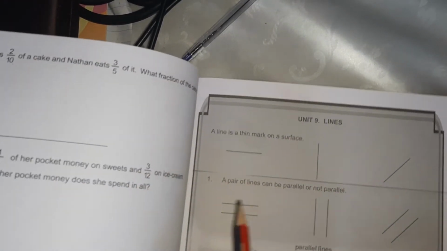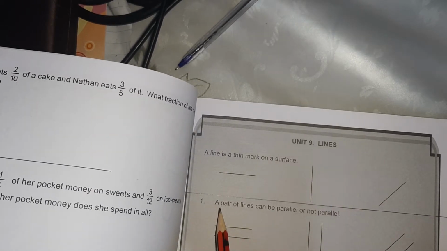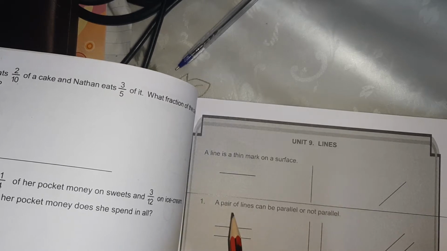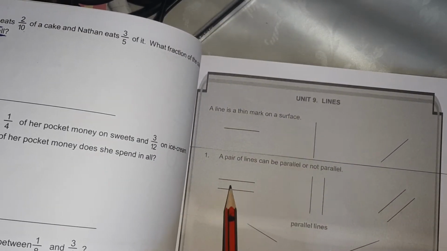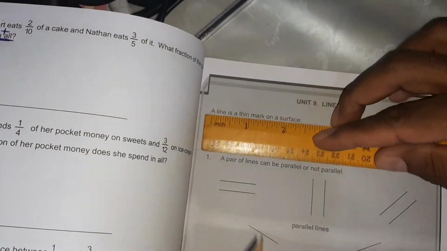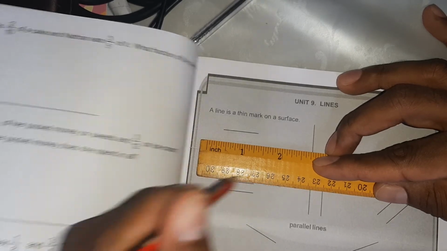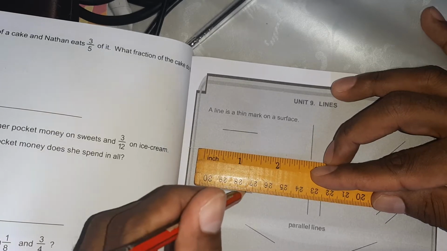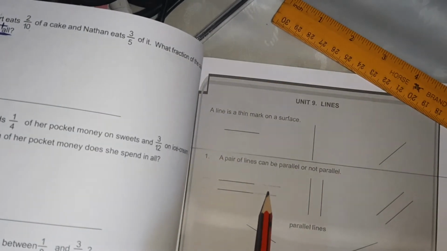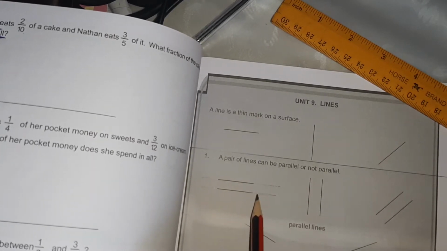Now let's focus more on parallel and non-parallel lines. A pair of lines can be parallel or not parallel. Now look at these two lines, okay? Can you see these two lines? These two lines, if I continue them, here, or here, here, or here, they won't meet at all. They will never meet. These two lines will never meet.